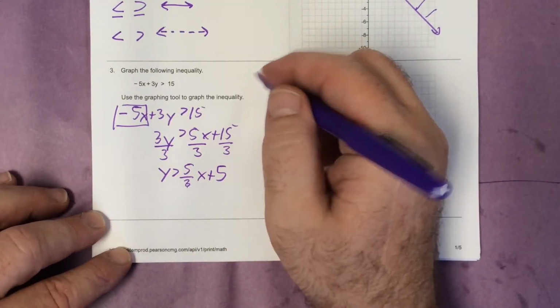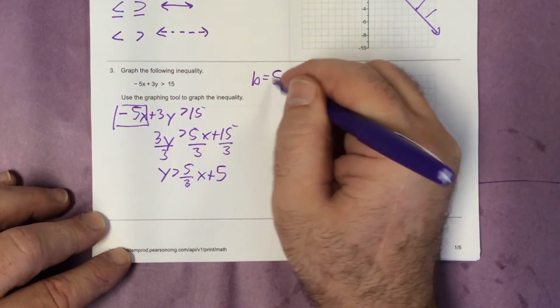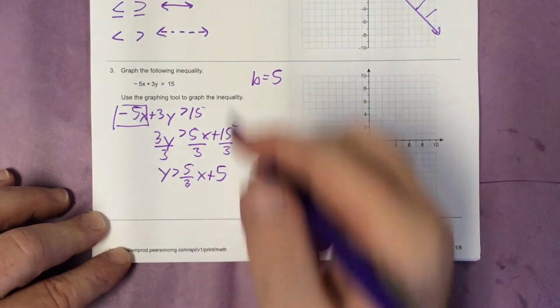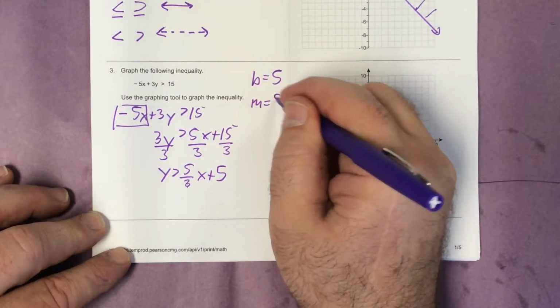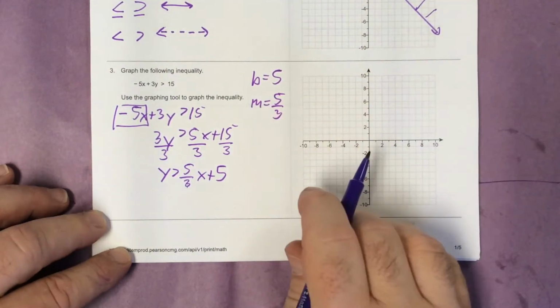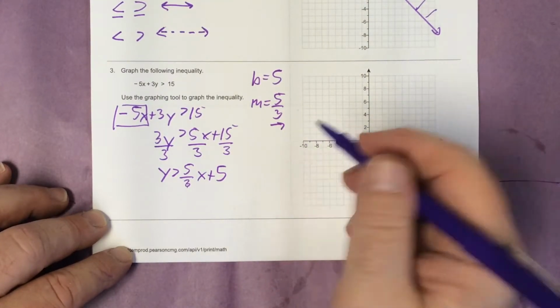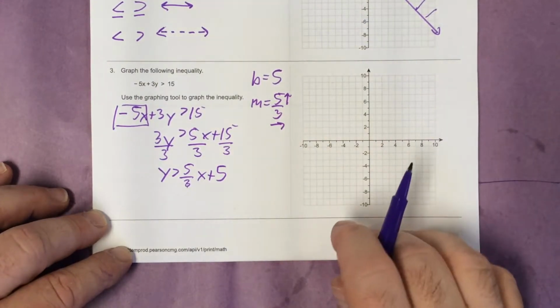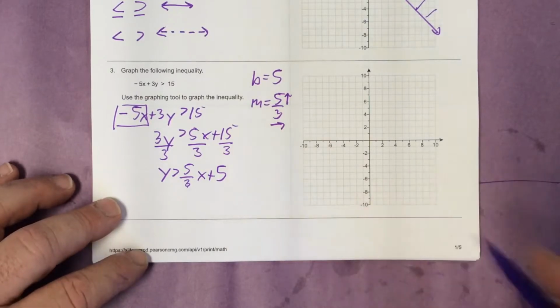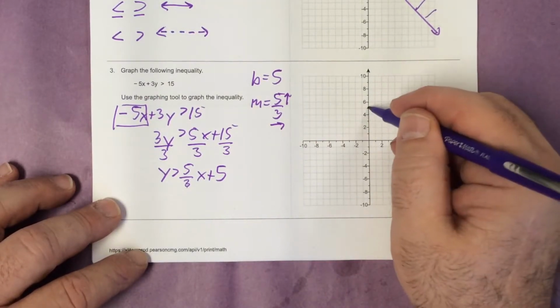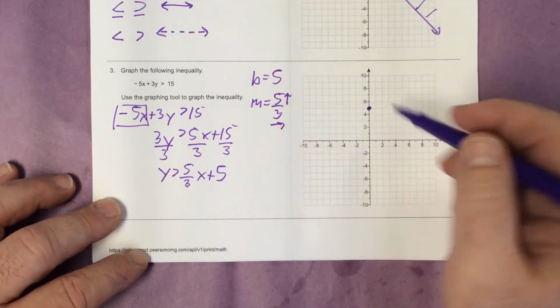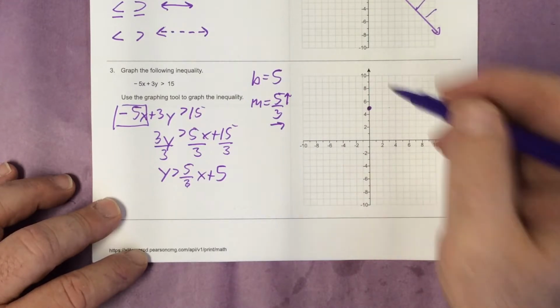And from here, I can say that my b value is equal to 5, and then my slope is equal to 5 over 3. And since we're looking at slope, we're going to move 3 to the right, and then we're going to move up 5 from that y-intercept. Okay, so I'll start with b. I'm going to put this on 5 here. The slope is going to tell me to go 3 to the right, up 5.